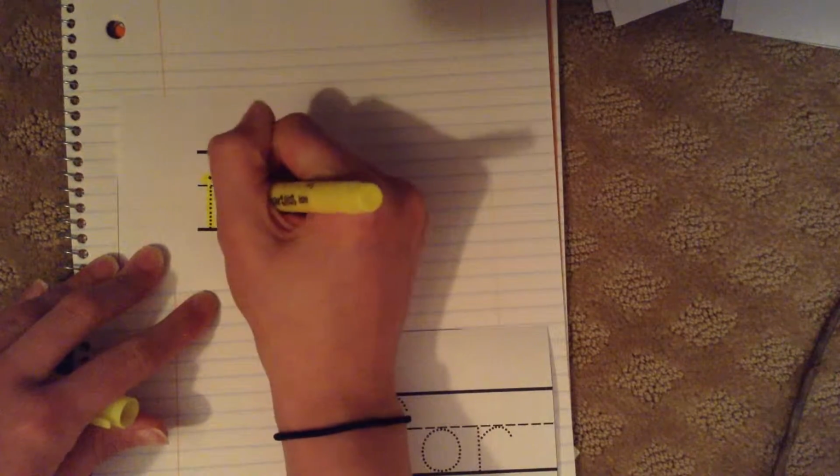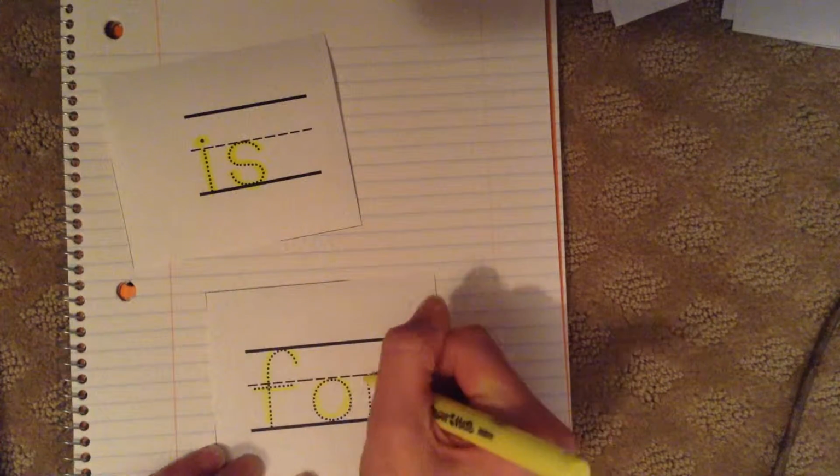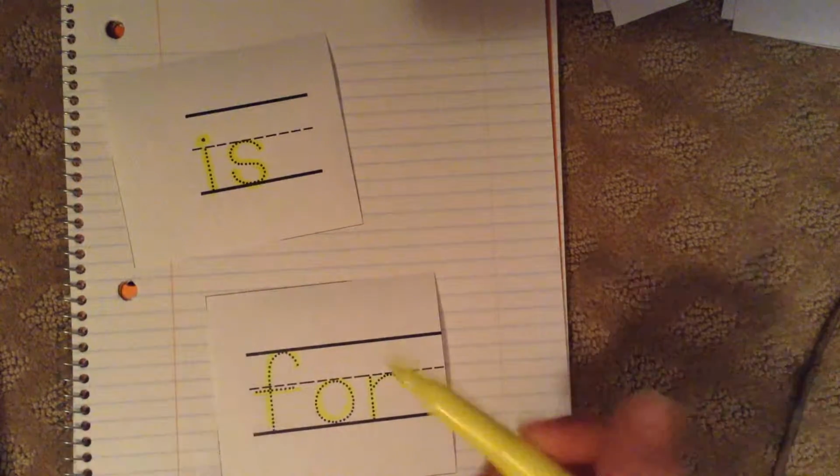Is. Awesome. Let's highlight the word is. You can just get a marker or highlighter. Is. For. If it's not already highlighted, like we haven't done it at school, feel free to do it at home. That's a-okay. For. And if it is already highlighted and you don't have a marker available, you can always do this too. Just trace it with your finger. For. Is.